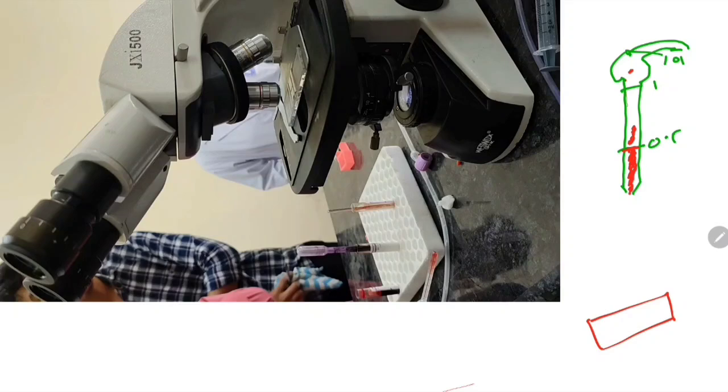So what we can do, we should take a hard surface, any hard surface or glass slide, and tap the tip of this pipette and take out the extra blood, and you will get the final volume of 0.5. Make it 0.5. Done. So first volume 0.5. Now again, we can take diluting fluid. Suppose this is the diluting fluid. Put your RBC pipette in the diluting fluid and take the diluting fluid.